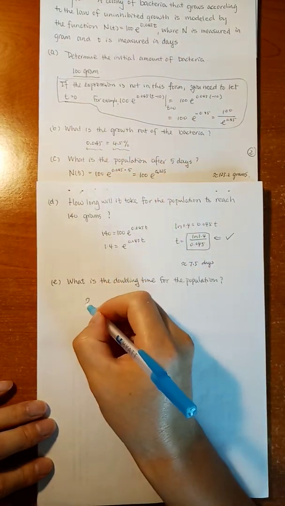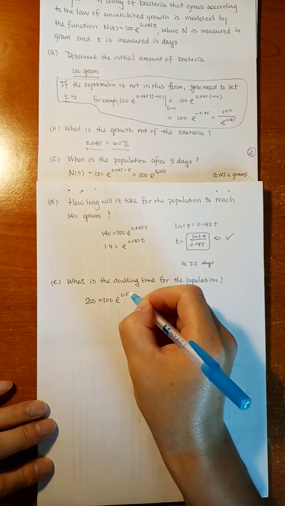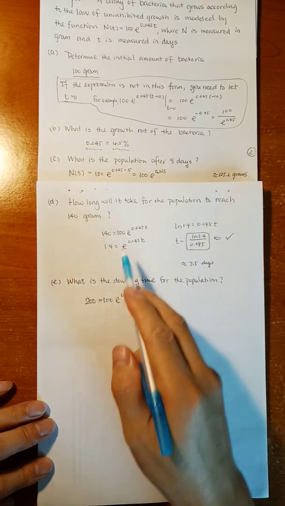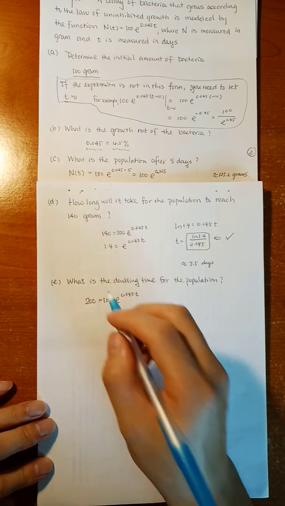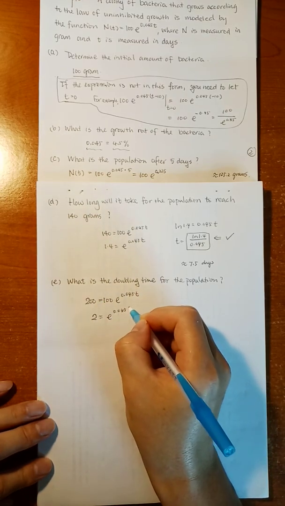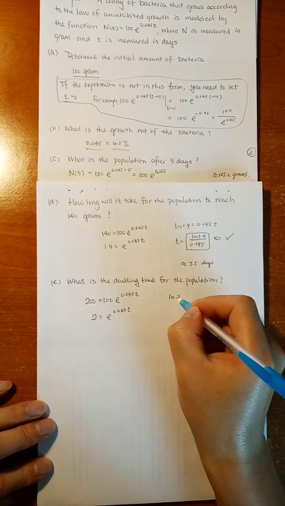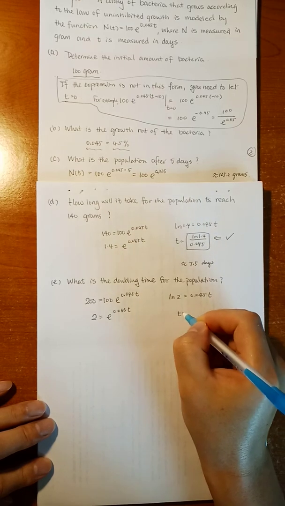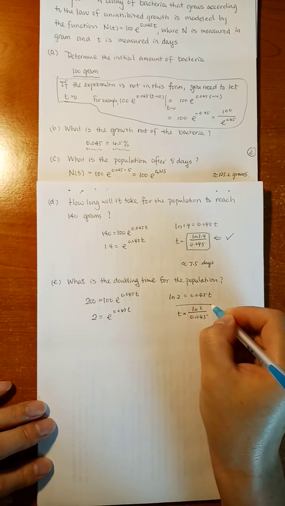Double it, you have 200. You actually do the same process. You just change the number from 140 to 200. You divide the two sides by 100, you got a 2. And you do the same process. You get natural log of 2 is equal to 0.045 times t.